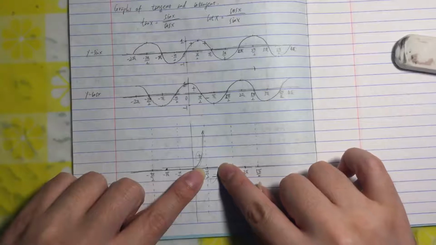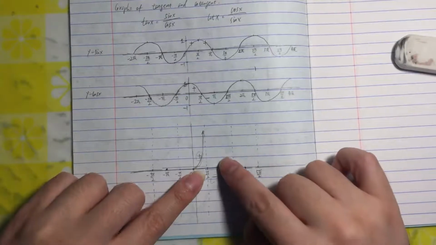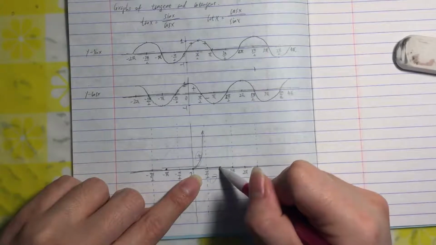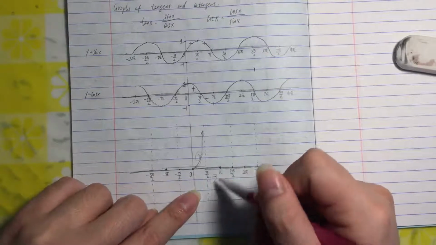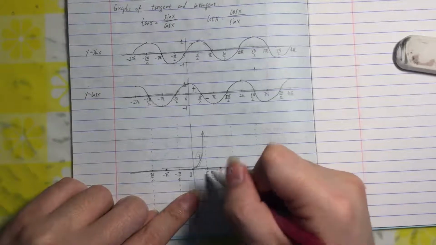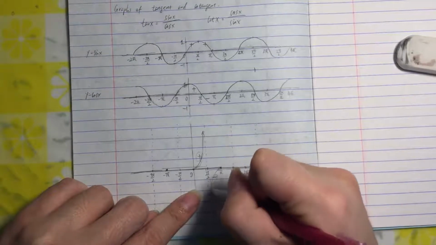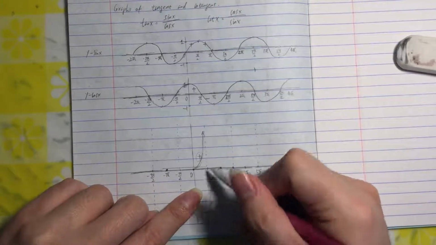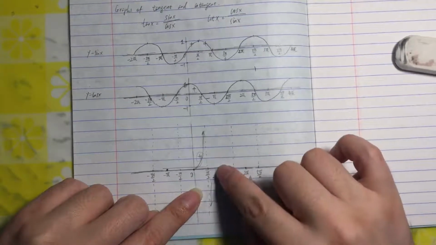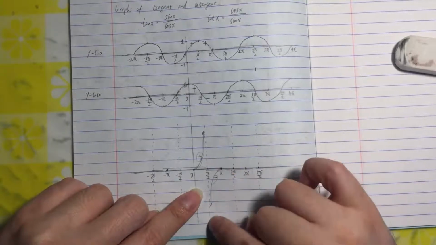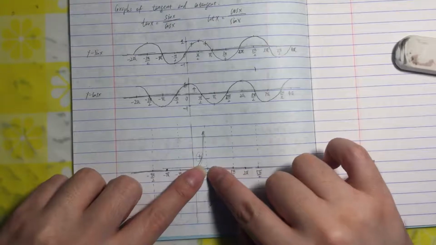That means the graph is below the x-axis. That's the vertical asymptote, and that's the x-intercept. The curve must get closer to the asymptote and must be below the x-axis. That's the curve between pi over 2 and pi.